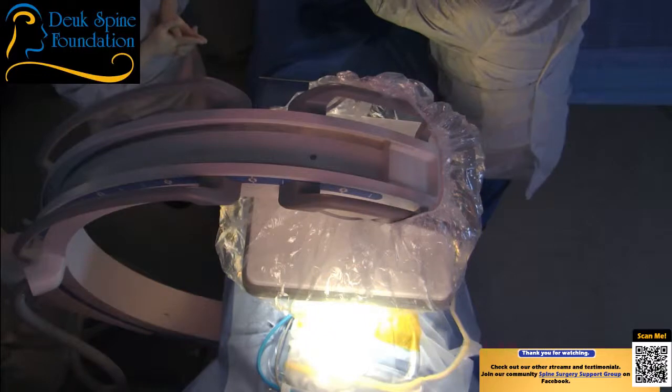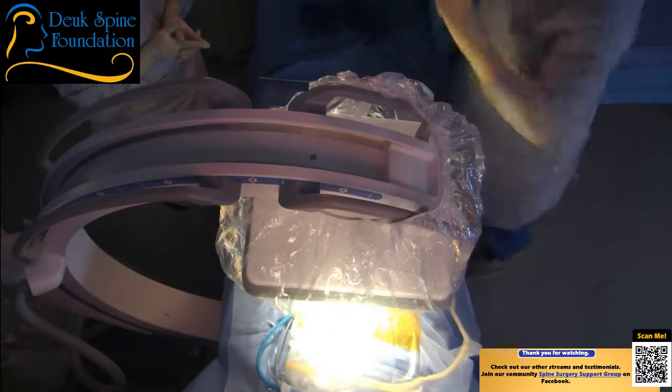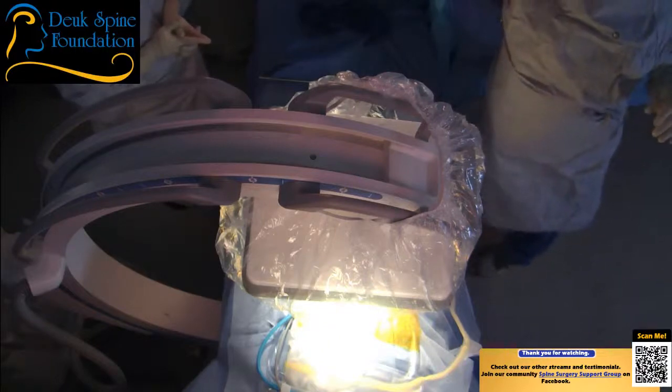So how are we able to keep our blood loss so low? Well, there's a variety of things, but one of them is blood pressure control. So we're waiting right now for the blood pressure to get under control.